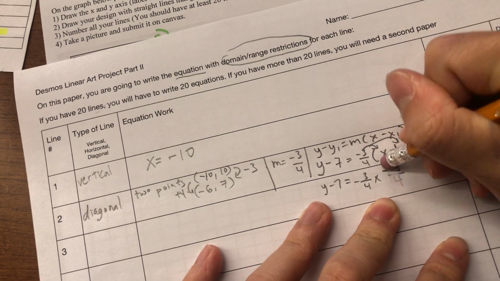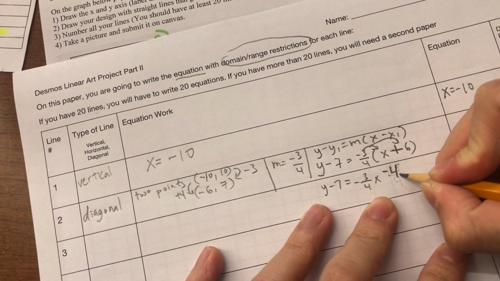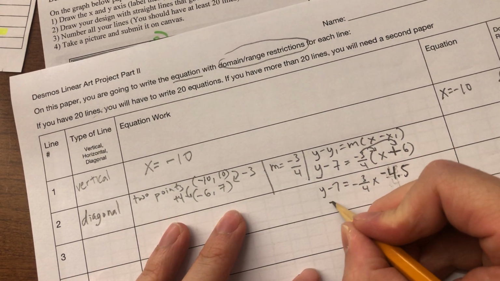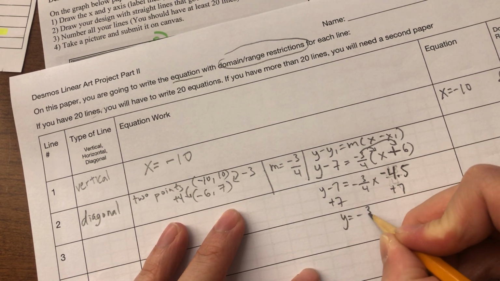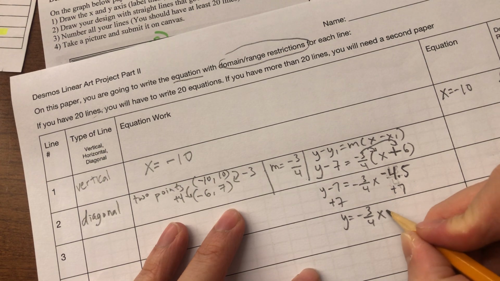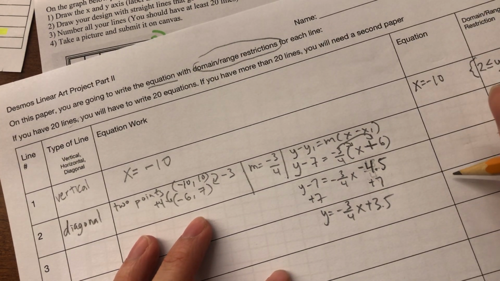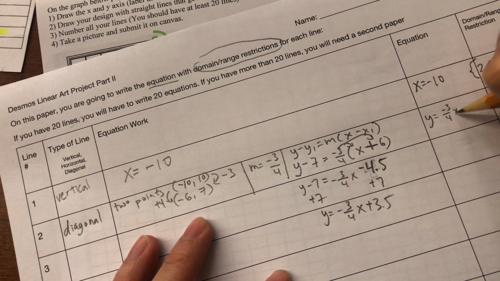I think that becomes negative 4.5. Last step to get y by itself, add 7. So here's your equation. Y is equal to negative 3 over 4x plus 3.5.